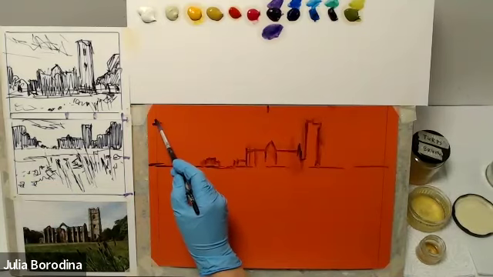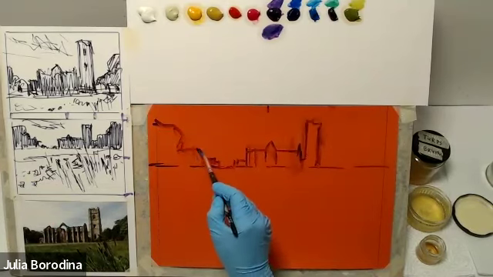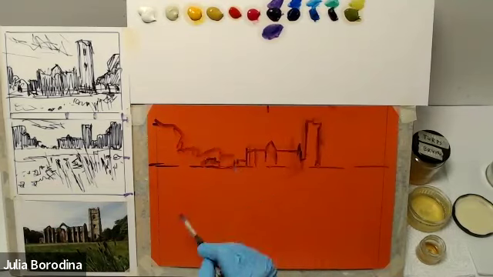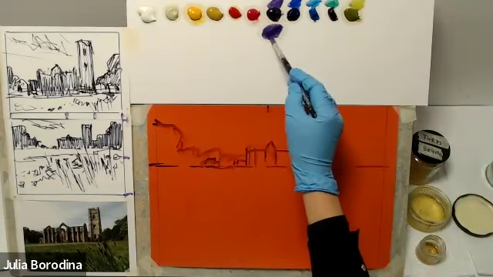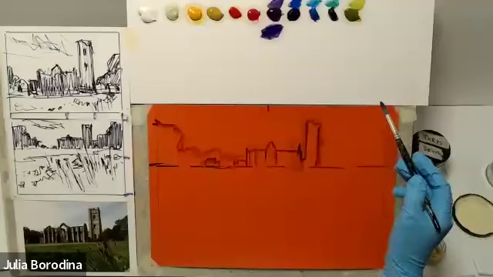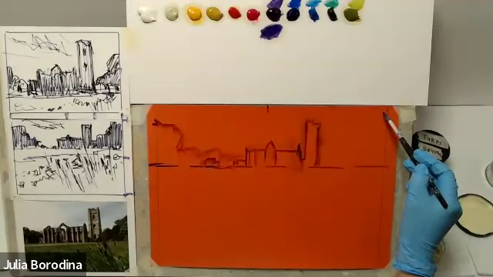So maybe somewhere quite big here. Want to have that volume a bit more, and maybe some more behind the ruins, so it will be a lovely darker greens, offsetting the lighter stonework.